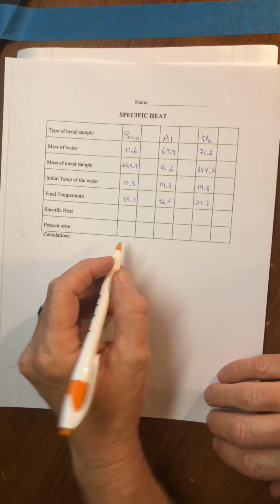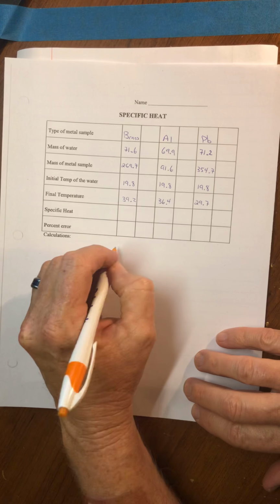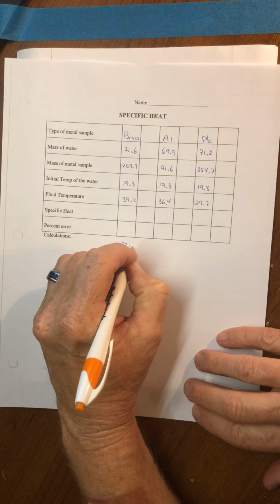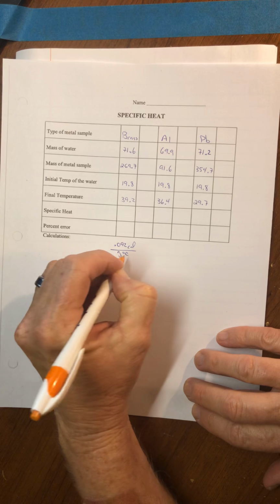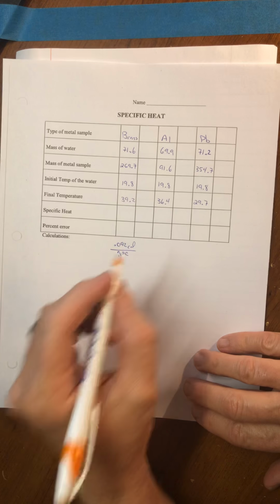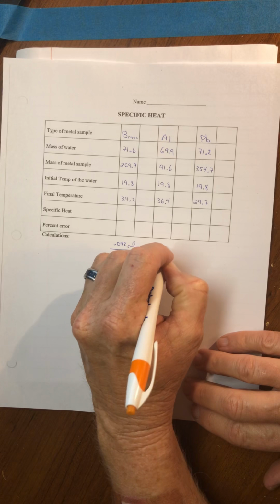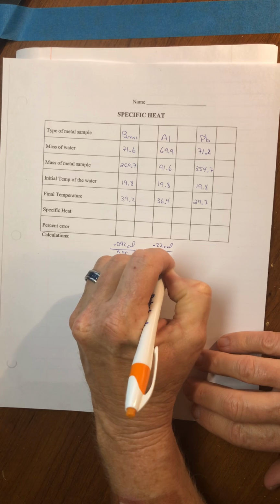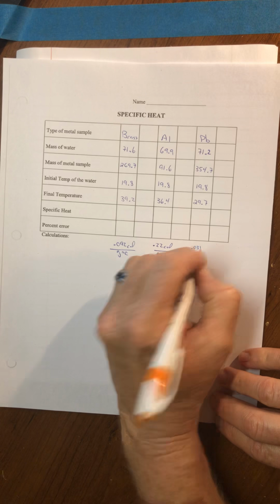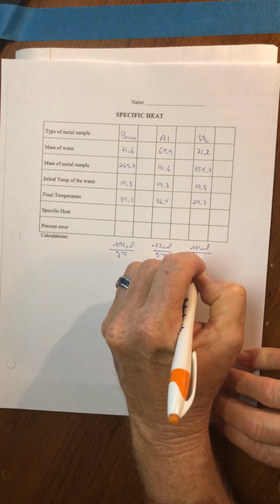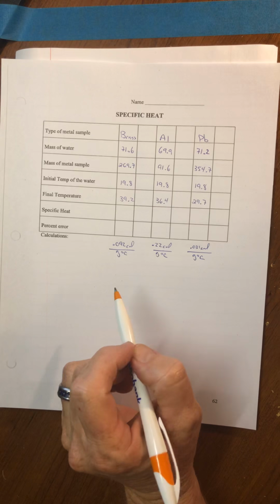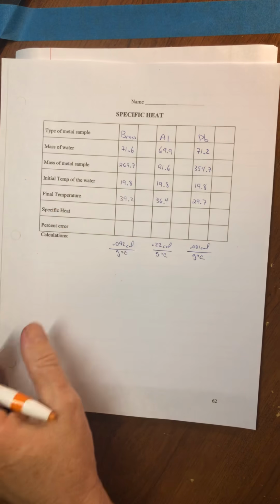I'll look at Appendix B, and if you wanted to look in Appendix B, they say that 0.092 calories per gram for each degree is the ideal goal for brass. Aluminum is 0.22 calories per gram for each degree. And lead is the smallest, 0.031 calories per gram for each degree. So that's kind of what we'll hope for here. Let's go ahead and do the calculations.